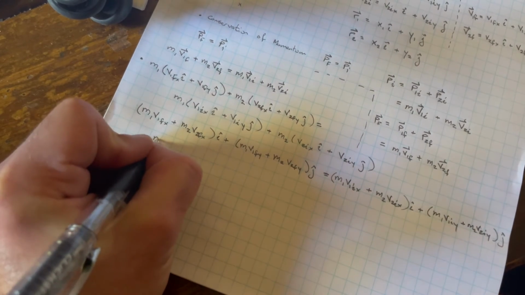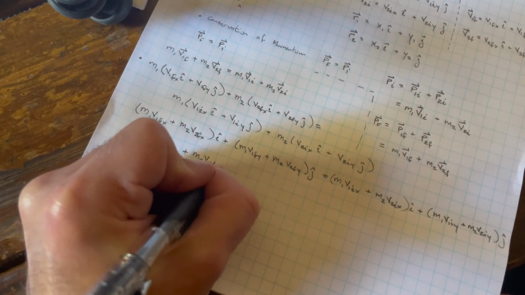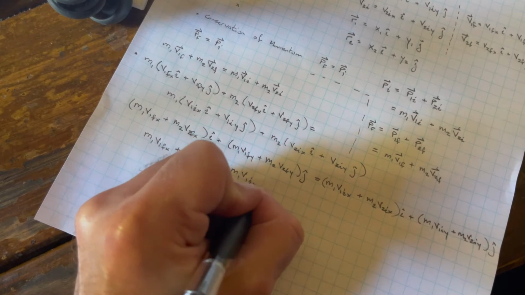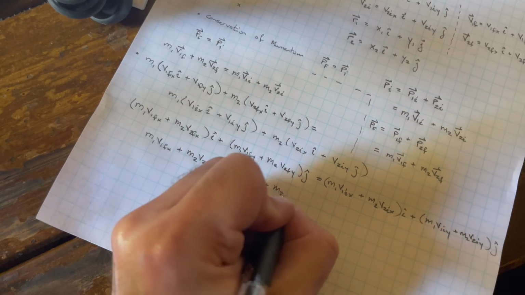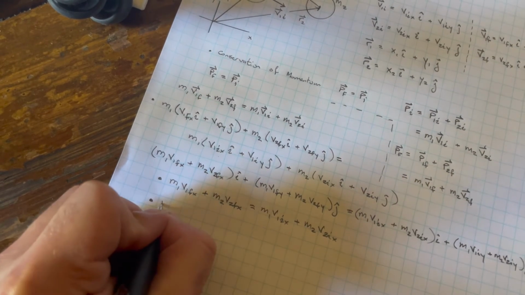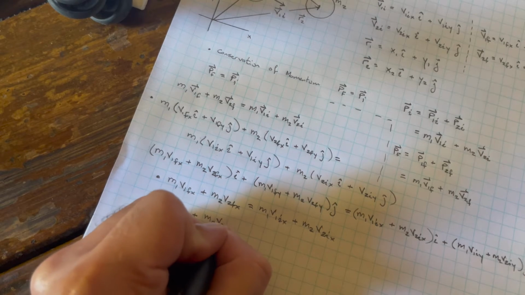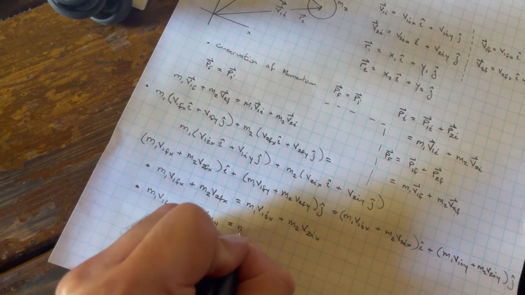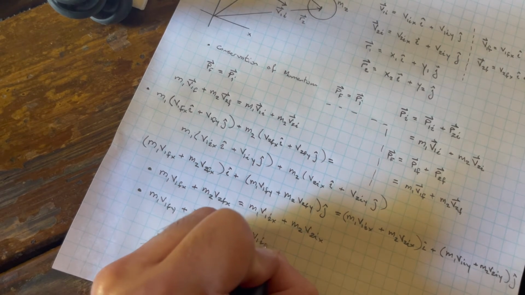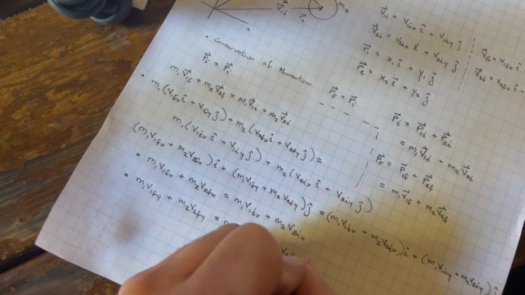And we have m1 v1fx plus m2 v2fx is equal to m1 v1ix plus m2 v2ix, and m1 v1fy plus m2 v2fy is equal to m1 v1iy plus m2 v2iy.